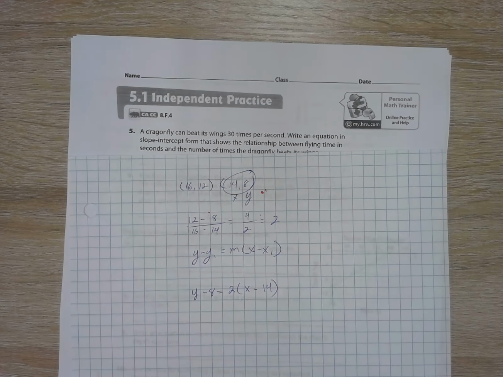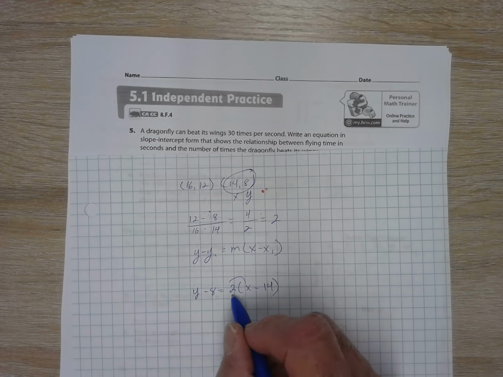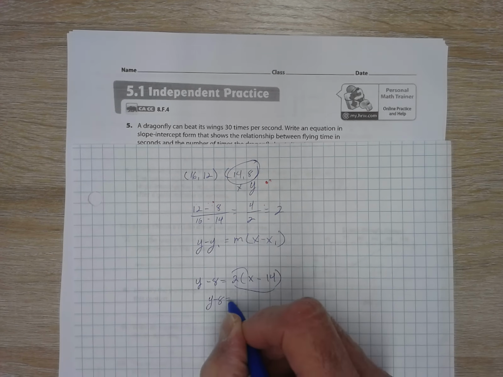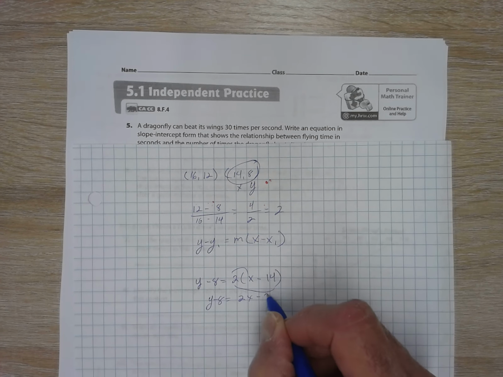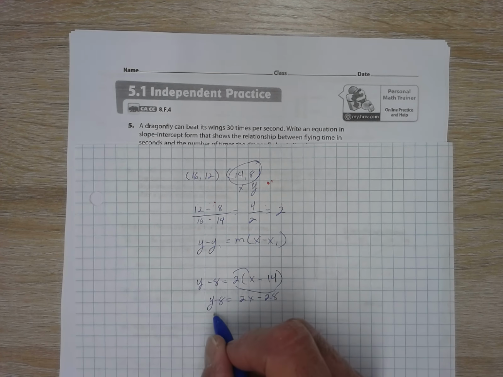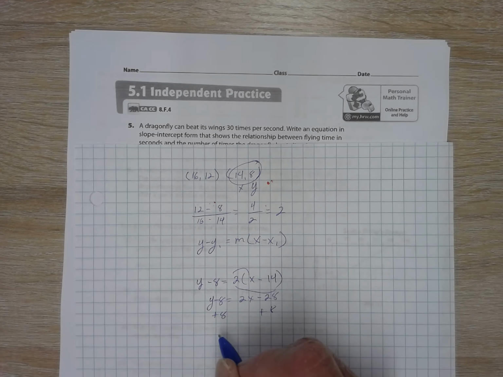Okay. Now I have to do what's in the parentheses first. Y minus 8 equals 2x minus 28. I need to get my y alone, so I'm going to add 8 to both sides. Okay, y equals 2x minus 20.